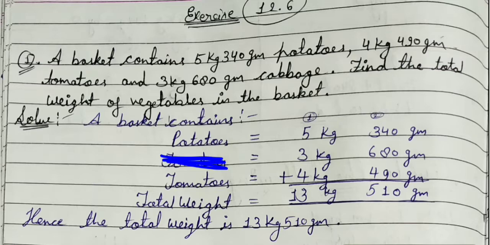Now what should we do here? We have to calculate the total weight. So for calculating the total weight, we will do addition. So put the sign of addition. Now let's add. Here the gram is written, so put gram as it is.